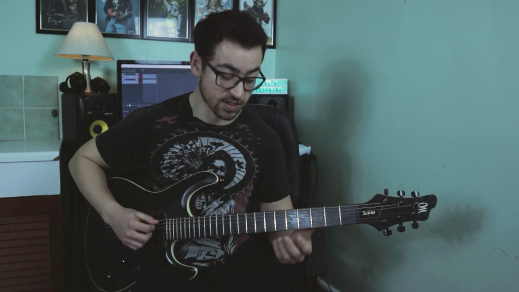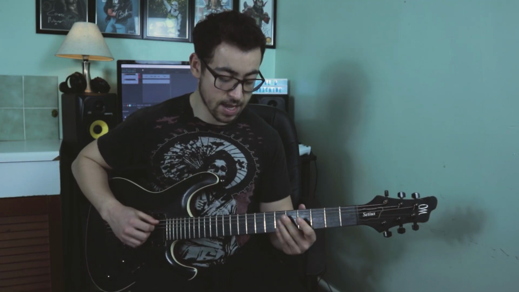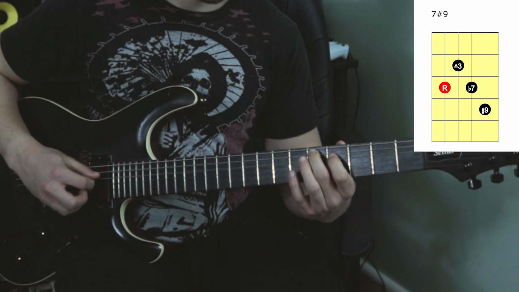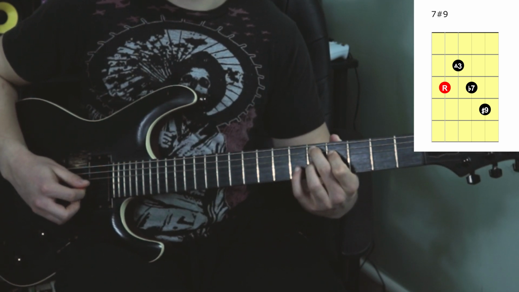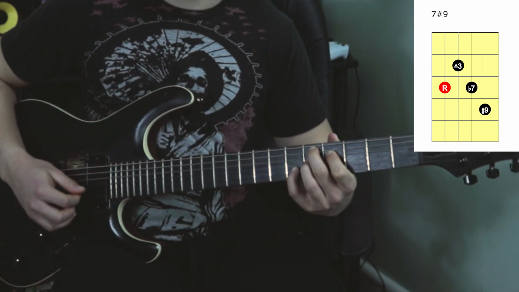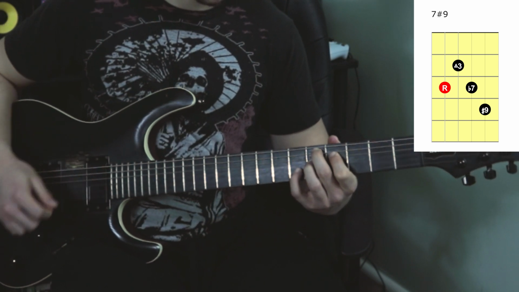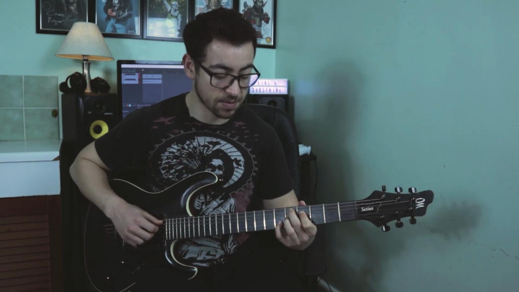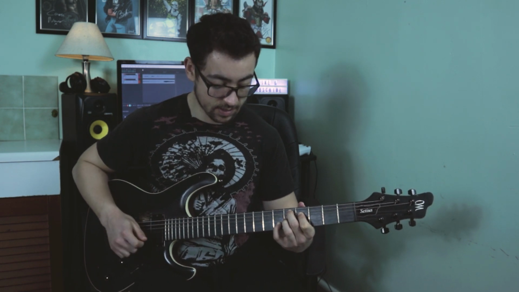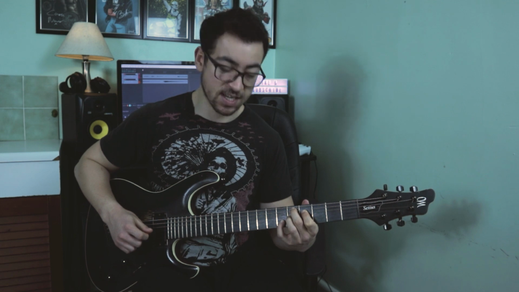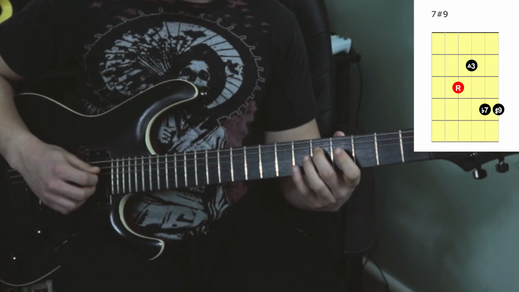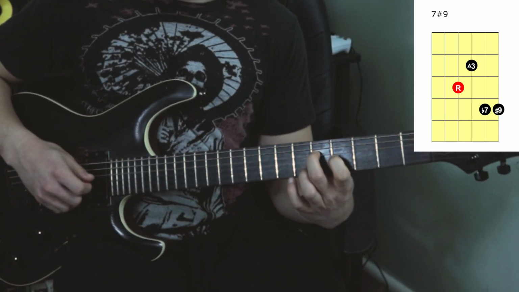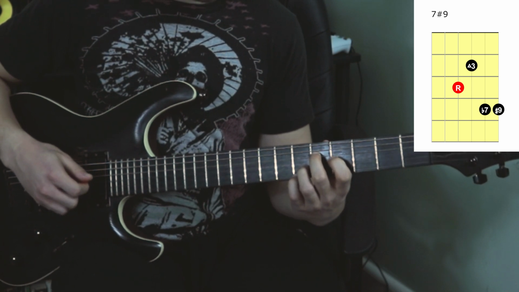Then we move to the A string. So we've got the 5th fret of the A, the 4th fret of the D, the 5th fret of the G, and the 6th fret of the B string. That's a slightly more pleasant sounding one. Then let's move to the root note on the D string. So we're playing 5 on the D, 4 on the G, 6 on the B, and 6 on the high E.